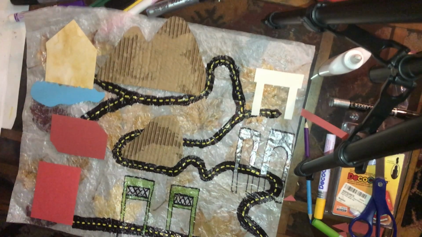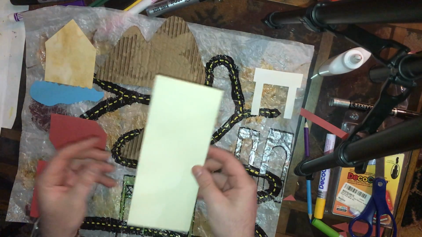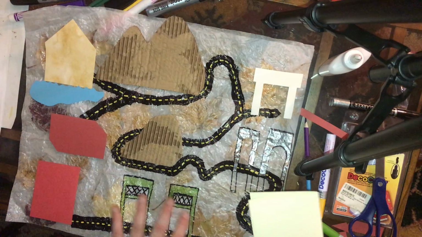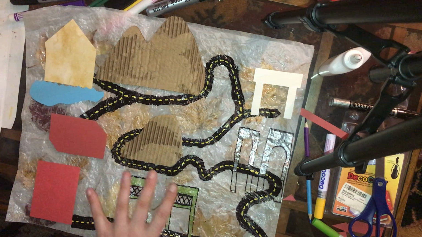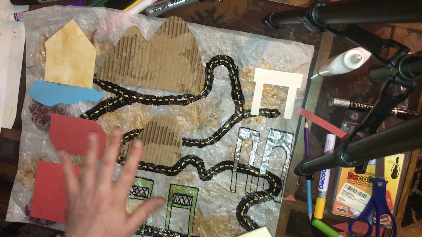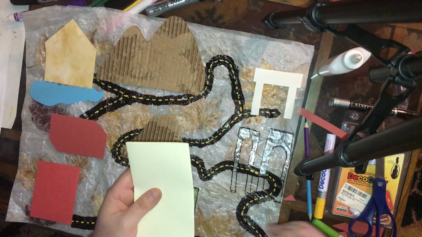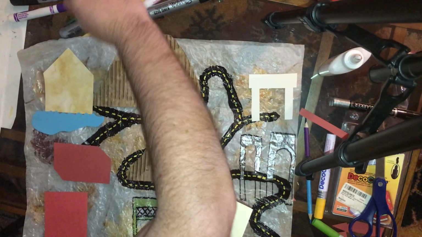So, as we're looking right here, now that I have all of the major parts that I think I'm going to want to include on the map laid out, I'm going to then quickly, with a pencil, got my pencil over here.